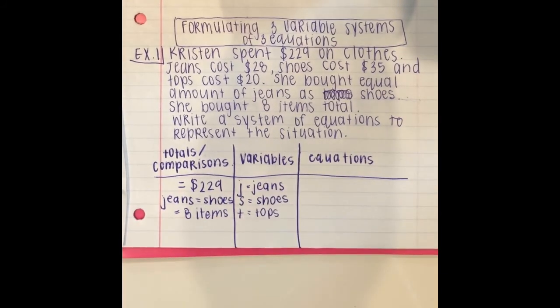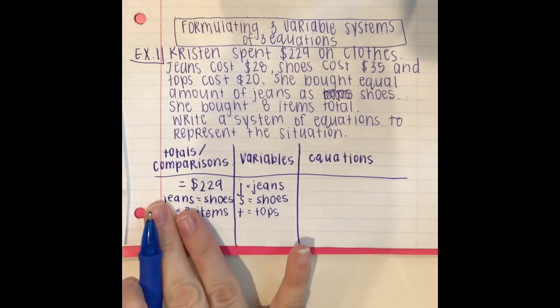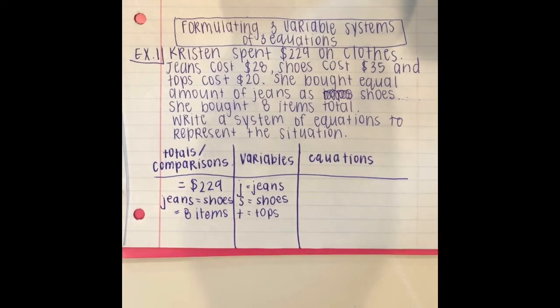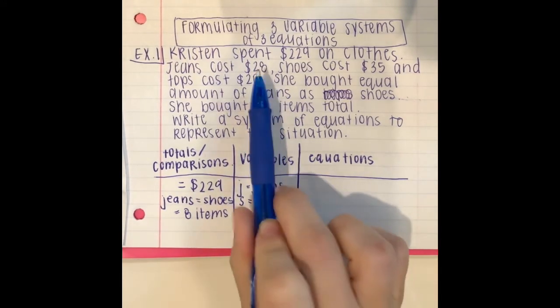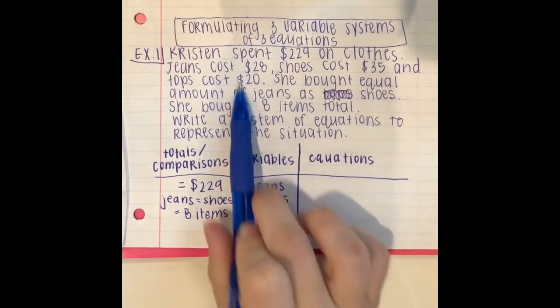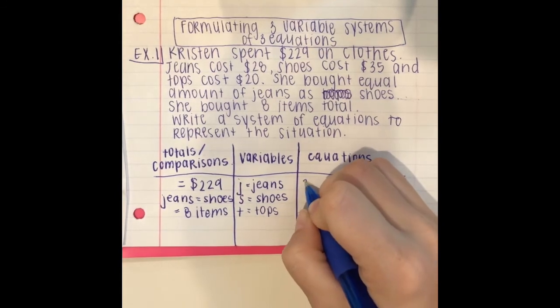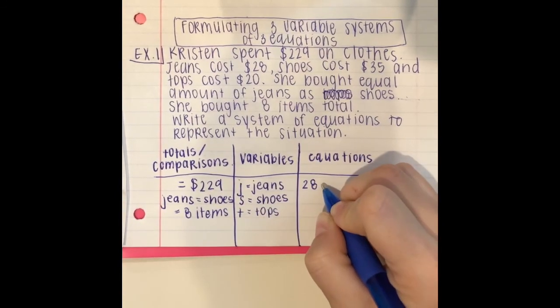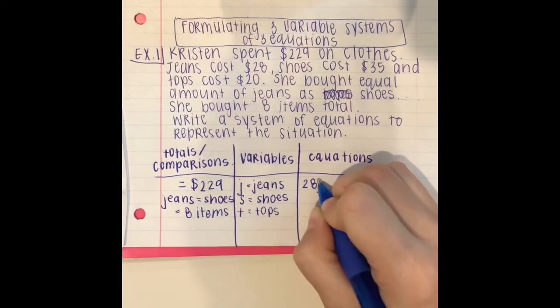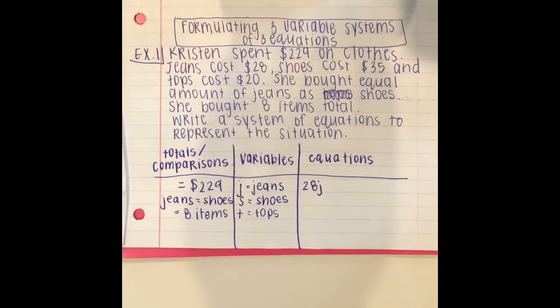Okay? So now what we want to do is write an equation to represent our totals and our comparisons, right? Using our variables, okay? So what added up to give us $229? Well, we know this is money, so we're just going to be looking at the money, okay? We're going to keep money all together. So she spent $28 per amount of jeans that she bought, right?